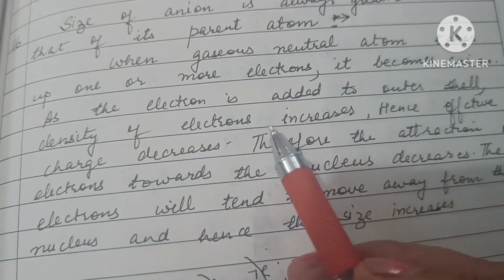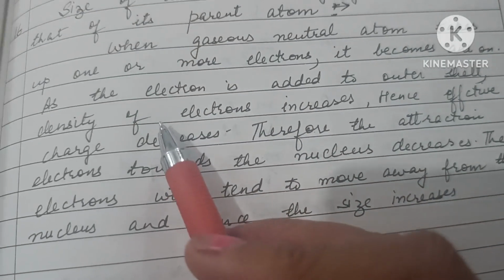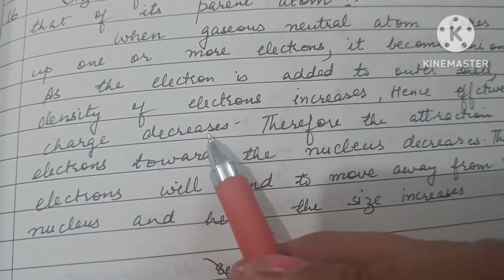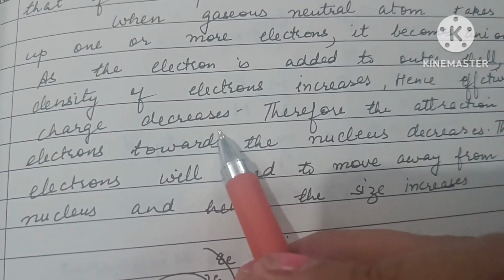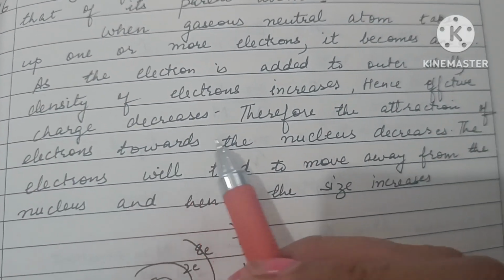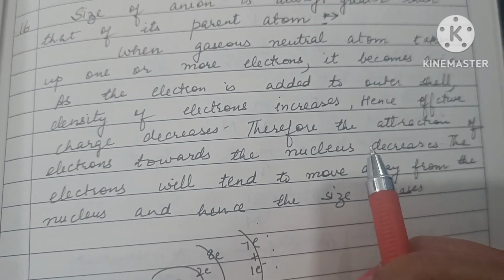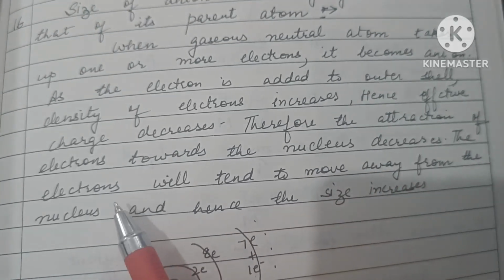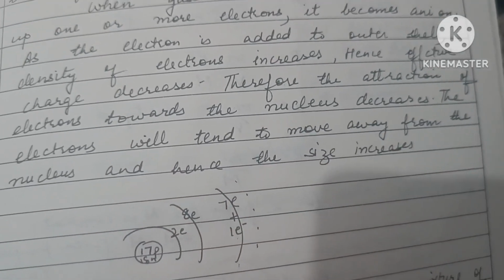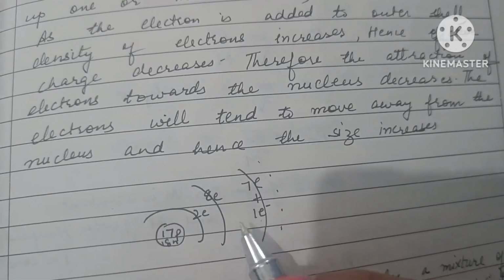So the effective nuclear charge decreases. Therefore, the attraction of electrons towards the nucleus decreases. The electron will tend to move away from the nucleus and size increases.